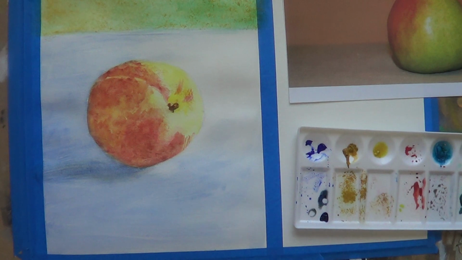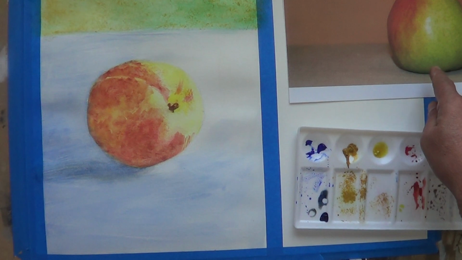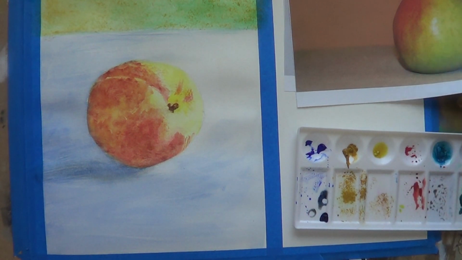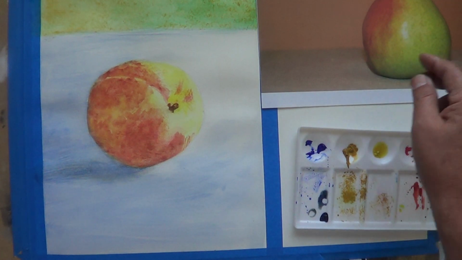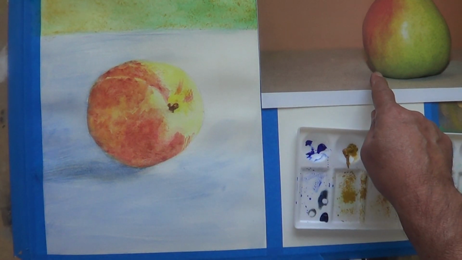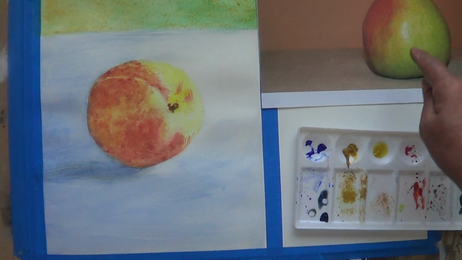Okay, so I'm going to soften this up with a little white, and I'm also going to take a cue from this pear photograph here, and I'm going to change up my peach, because you see how there's a darkening along the edge on one side.